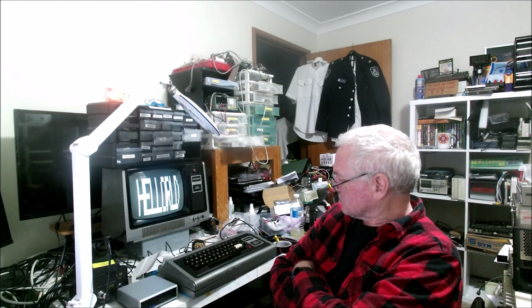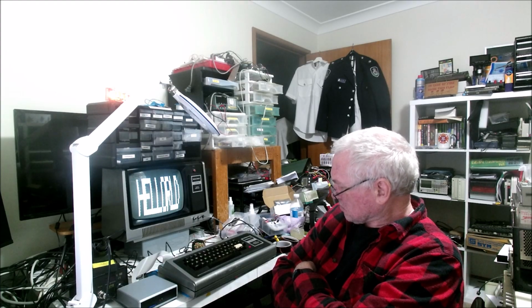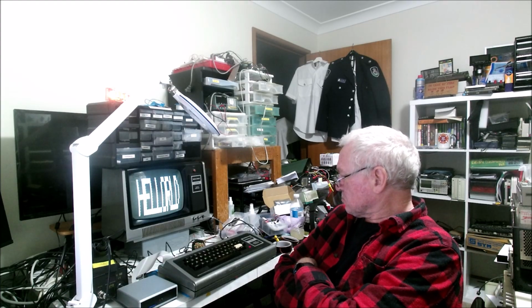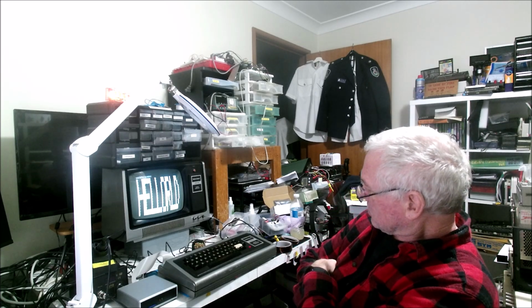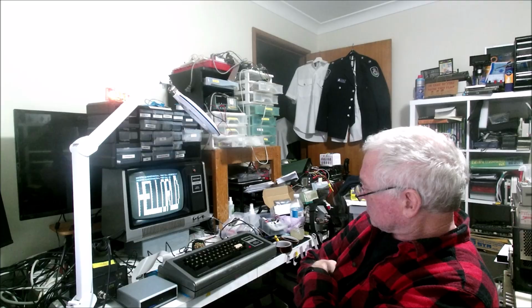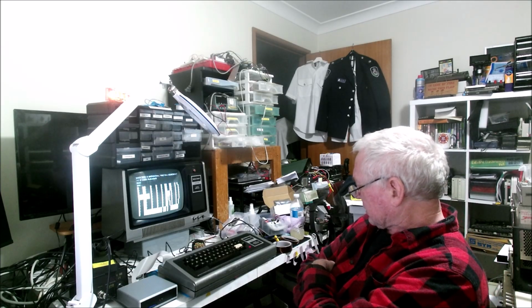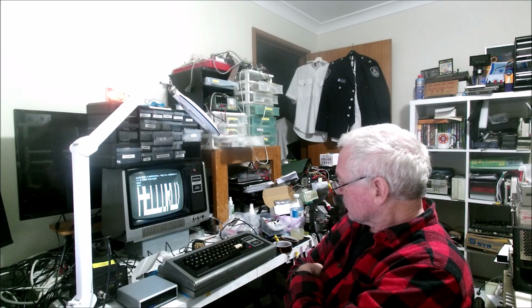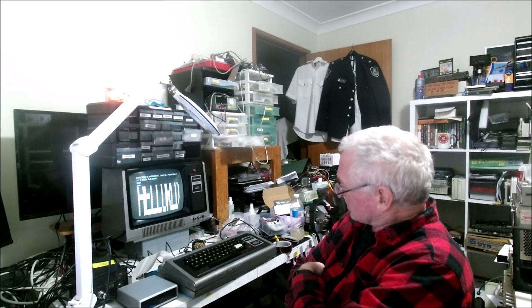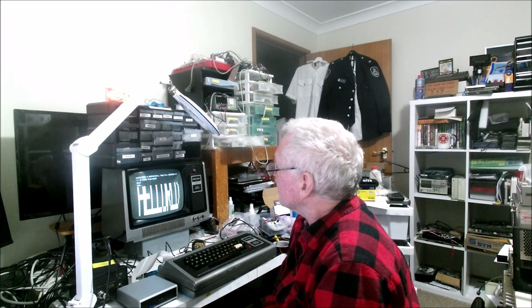Okay, so what else is interesting about this machine? It originally would have been, I suspect, a machine that only had Level 1 BASIC when it was released. The board might have been upgraded, but unfortunately the board had been taken out.